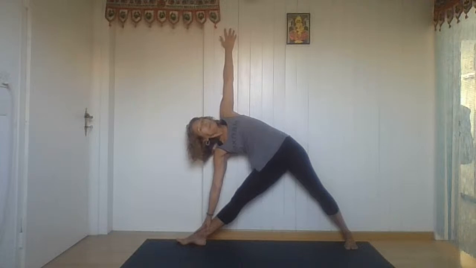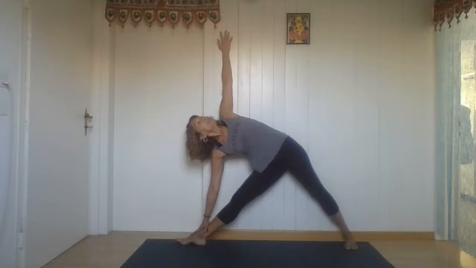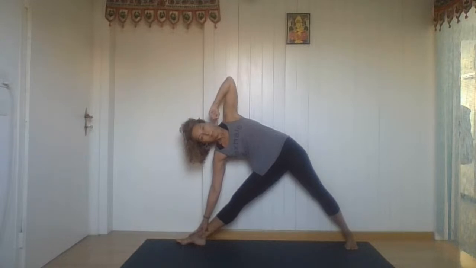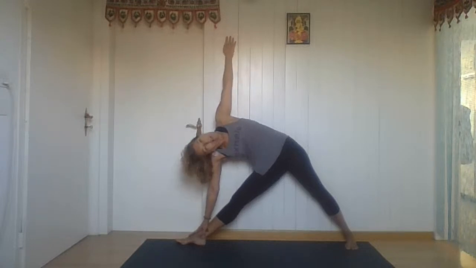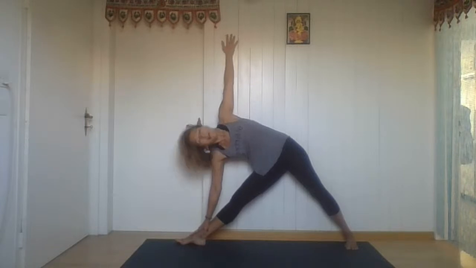Breathing. Everything is going to be in alignment. Legs, trunk, head. Position of the head, also important. Neck, cervical. You don't want to do this, no?